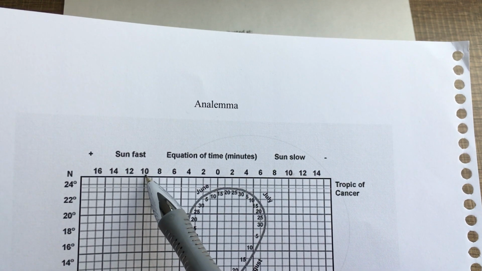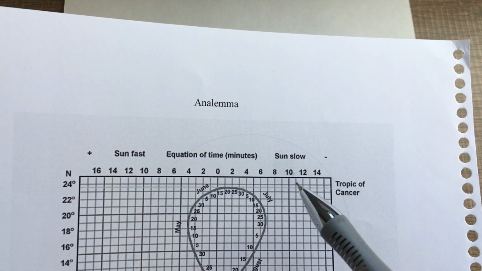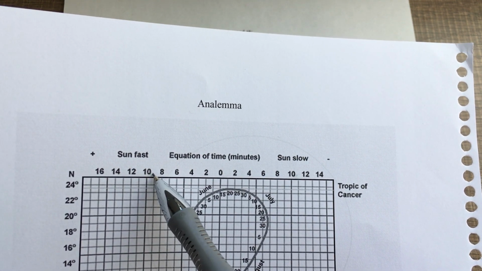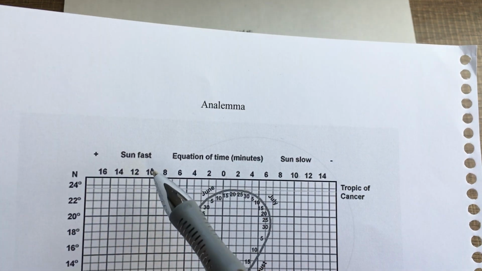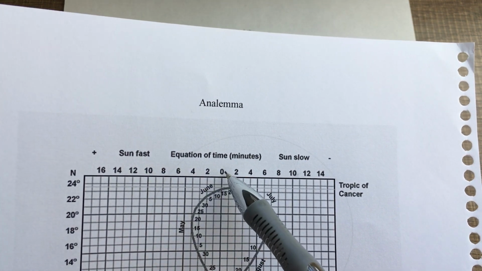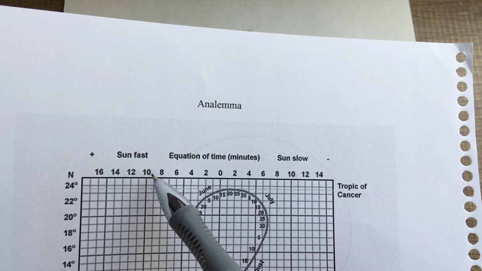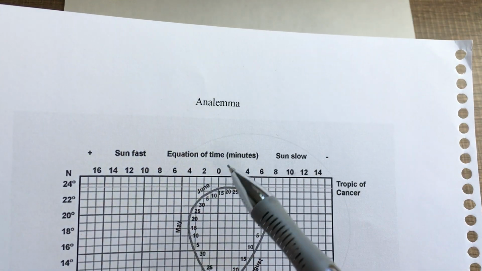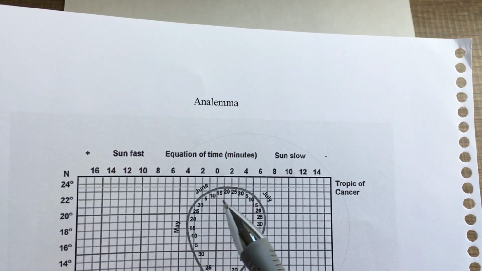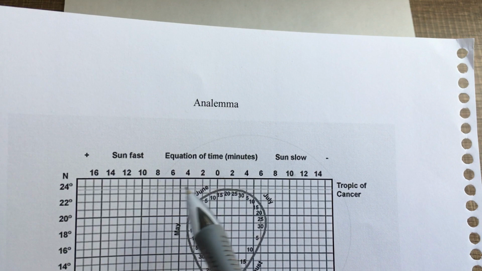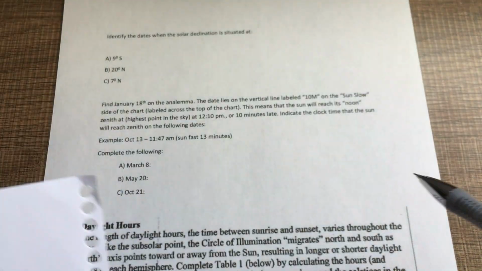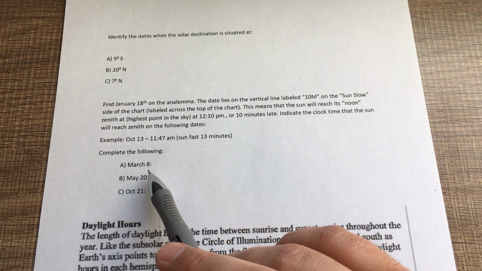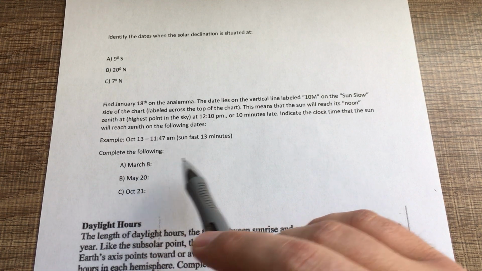If it was the other way around, where one of our values ended up over here on the 10 on this side, on the left side, sun fast, that would actually mean that noon is happening before 12 p.m. So this one we would say, what's 10 minutes less of 12 p.m., which would be 11:50 a.m. So that's where we have to be careful that we don't get stuck with the AM PM part. Otherwise, it's pretty straightforward. If we look at, for example, the following, March 8. Let's take a look at March 8.